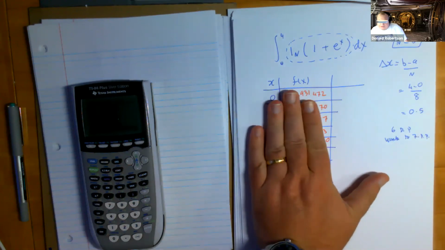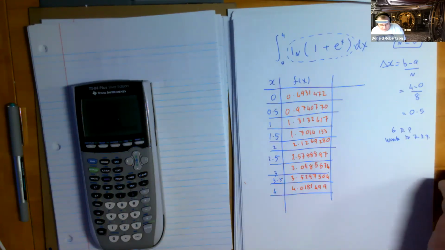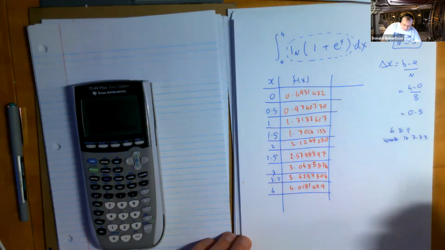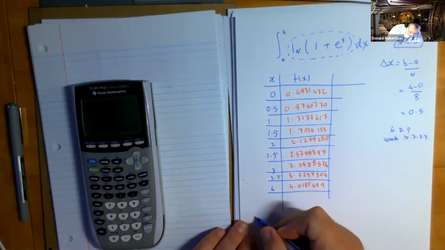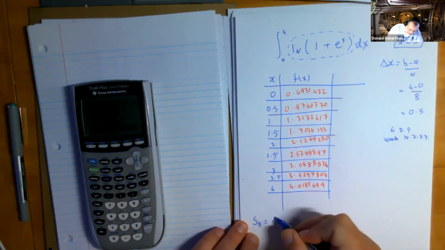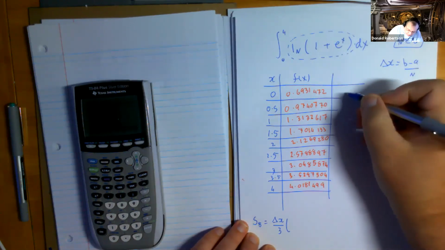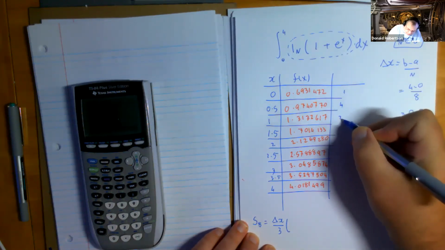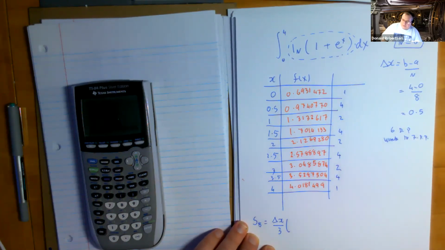Wouldn't this table be able to do L8, R8, trapezoid 8, and Simpson's 8? So you could at least use this table for all those combinations. But we only want to do it for Simpson's 8, right? So for Simpson's 8, it's delta x over 3. And the pattern is 1, 4, 2, 4, 2, 4, 2, 4, 1, right?